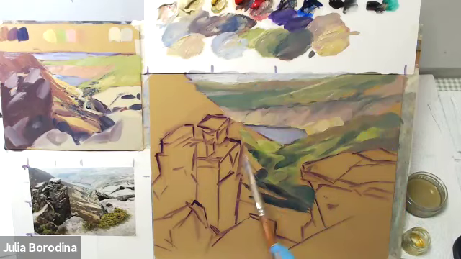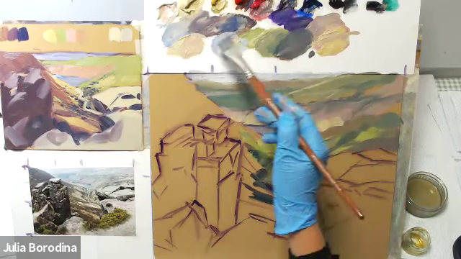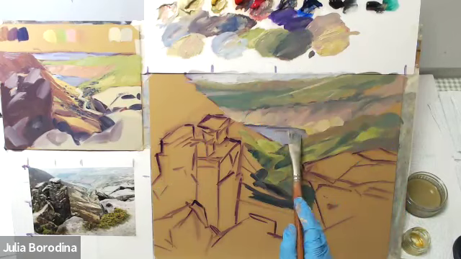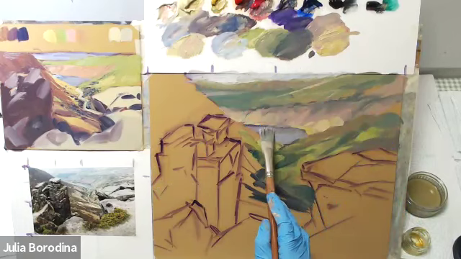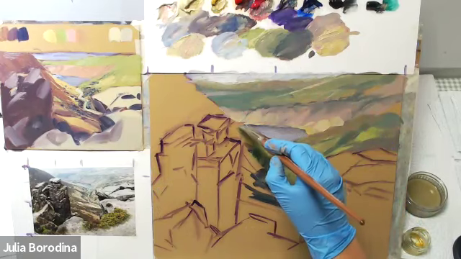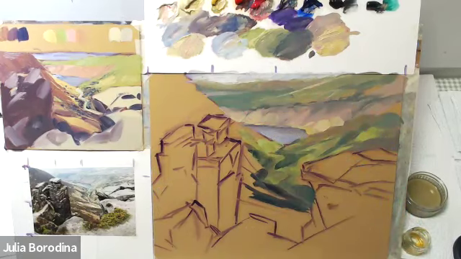Just double checking my darks for the water. Any of the darks need to come out a little wider. I think that's okay. Good.